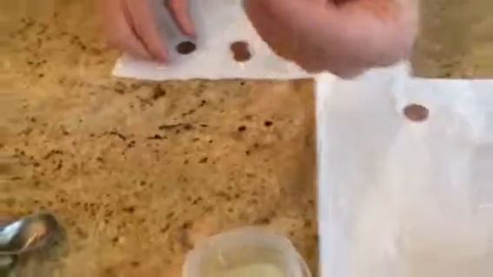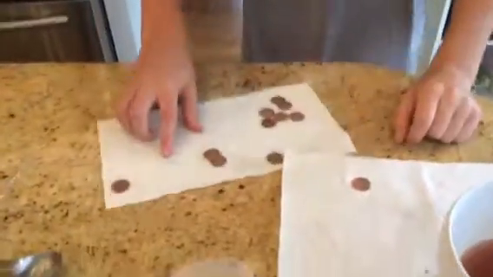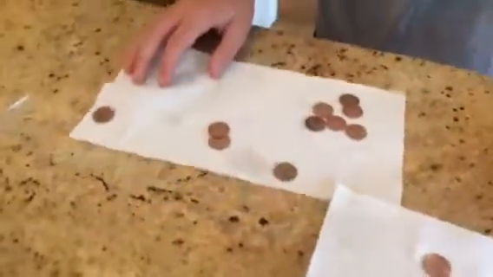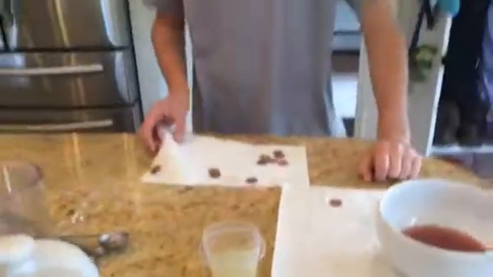Some of the pennies had turned slightly bluish green, and you can see on the paper towel, some of it rubbed off. But it really did not create what we were expecting. The pennies that we did rinse, they were not supposed to turn blue and green because the water was supposed to dilute that.